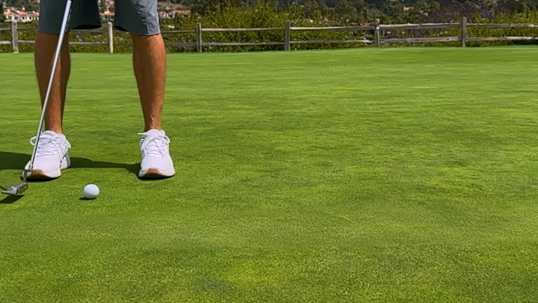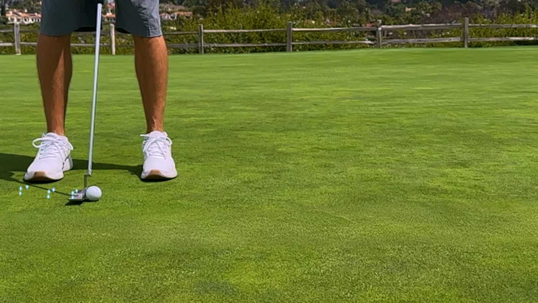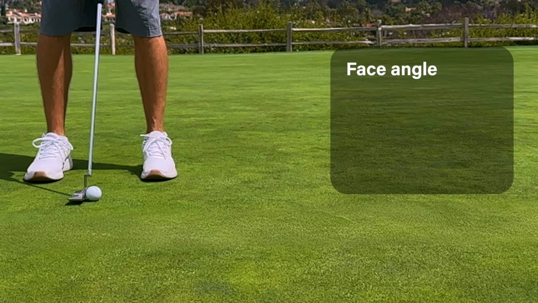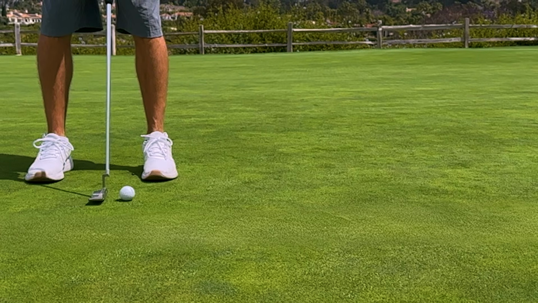From that 3D chaining information, we find the exact moment in time when the putter head touches the ball, and we determine exactly what the face angle at impact was, the lie angle at impact, the impact location where the ball actually touched the putter face relative to those club stickers, the path, and the speed of the club head. Then once the ball launches, we now move into all of our ball metrics.